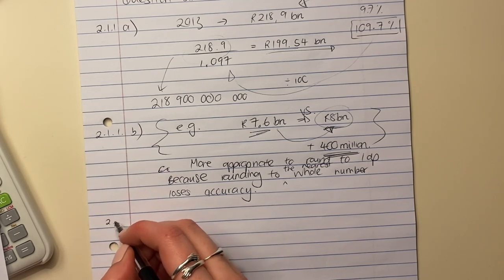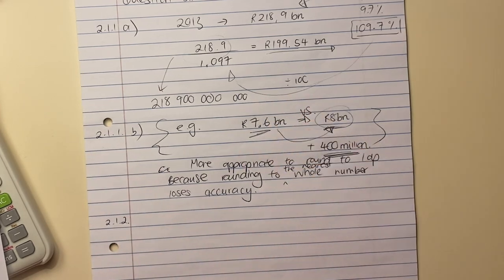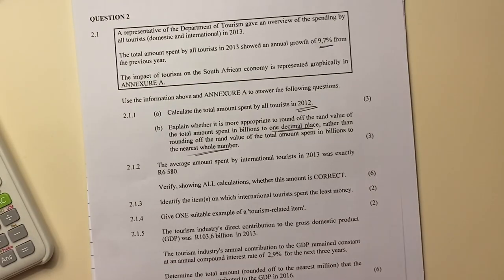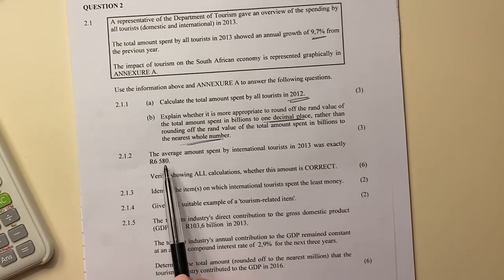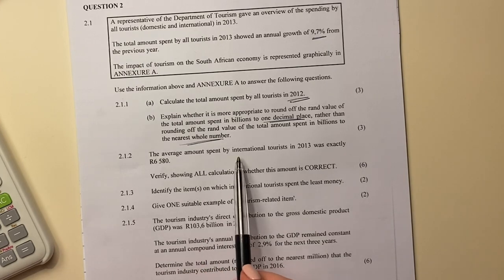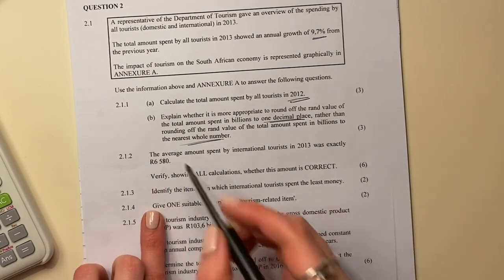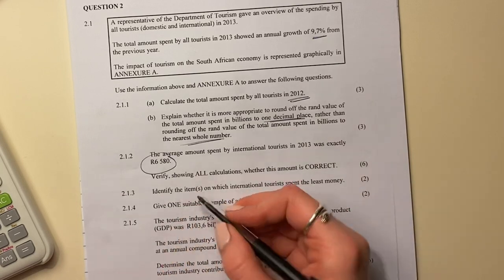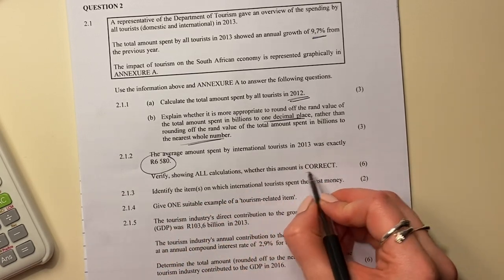Okay, that's not an easy question, I don't think, but one of those ones we have to think it through, and I hope that example helped you. Okay, now we're getting to our slightly meatier questions. So it says the average amount spent by the international tourists in 2013 was exactly this. Verify showing all calculations whether this amount is correct.